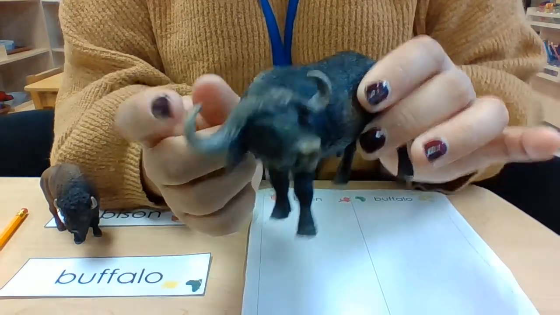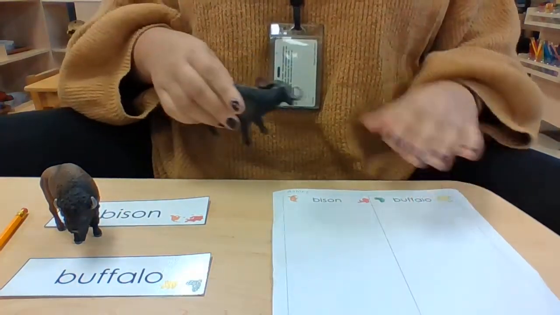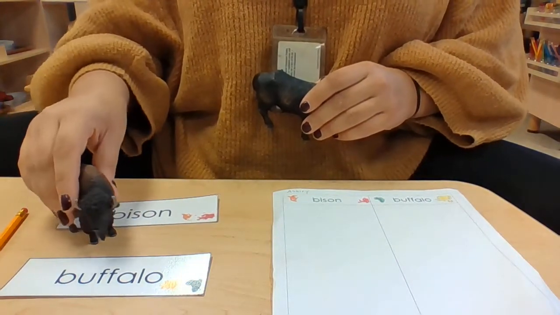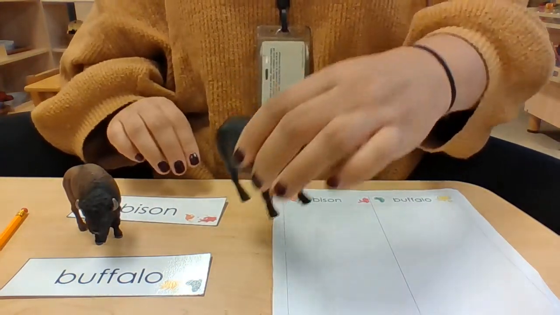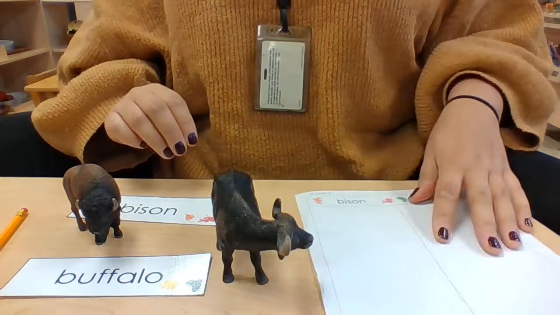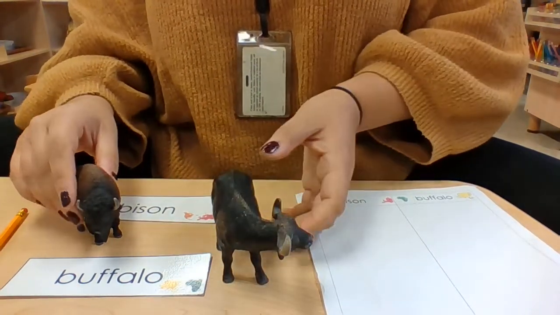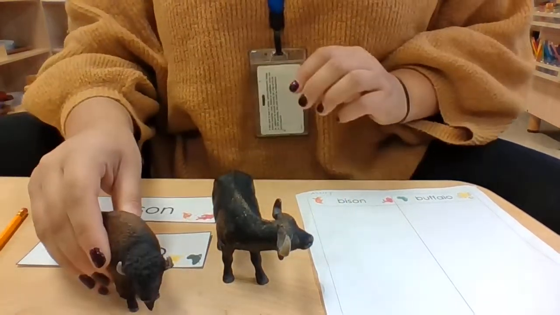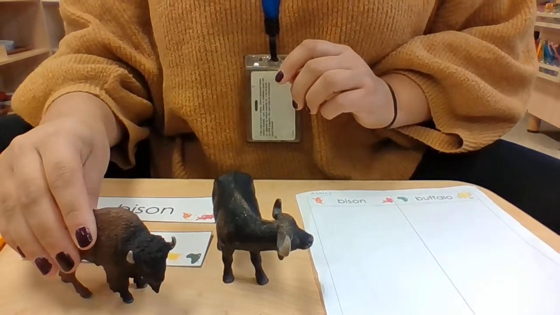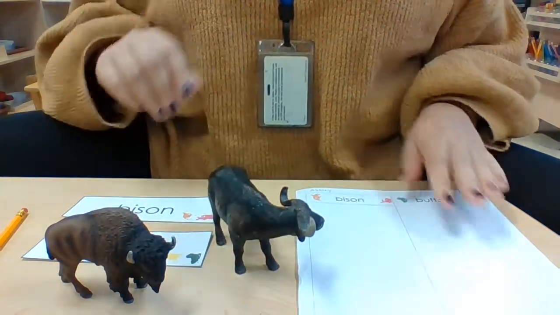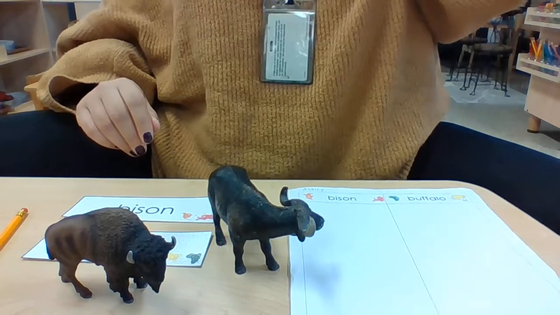Okay, I think we're already learning some ways to tell the difference between a bison and a buffalo. So I'm going to put our models a little bit closer to our work so we can compare them even more.